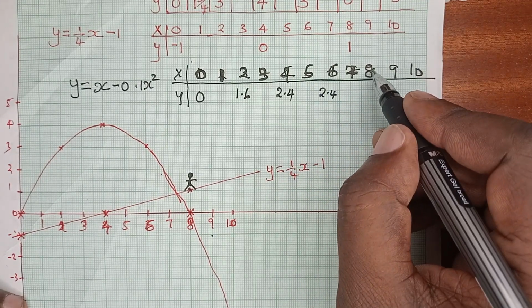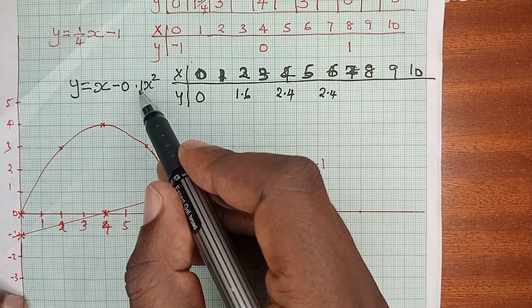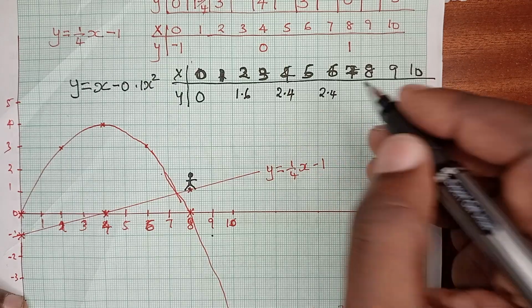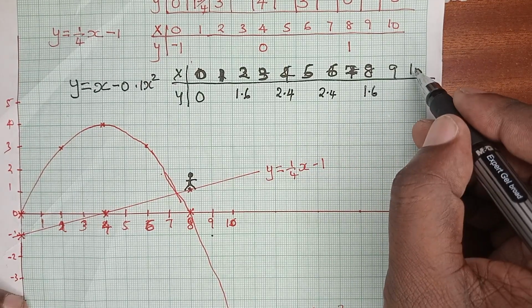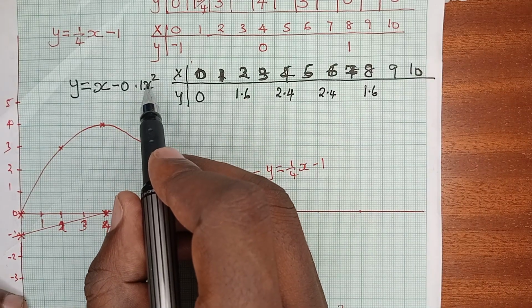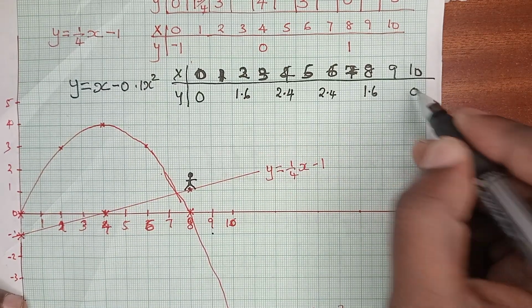What about when x is 8? 8 squared is 64. Times 0.1 is 6.4. 8 minus 6.4 is 1.6. What about when x is 10? 10 squared is 100. 100 times 0.1 is 10. 10 minus 10 is 0.